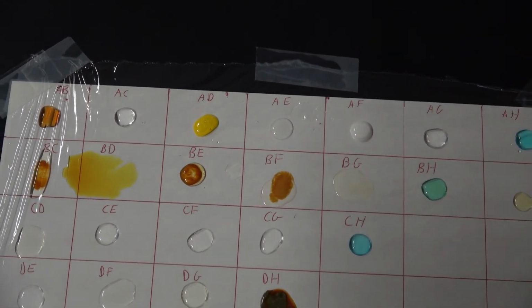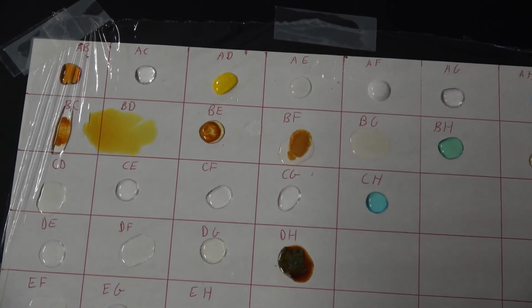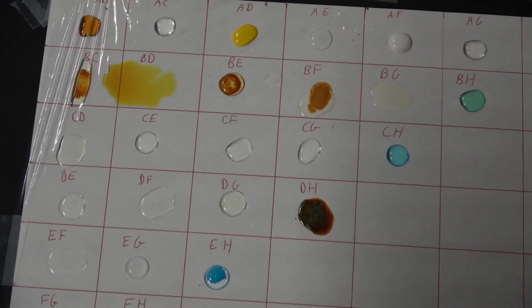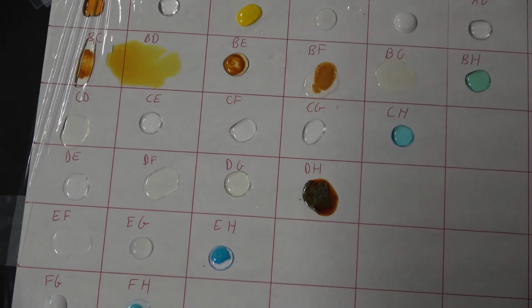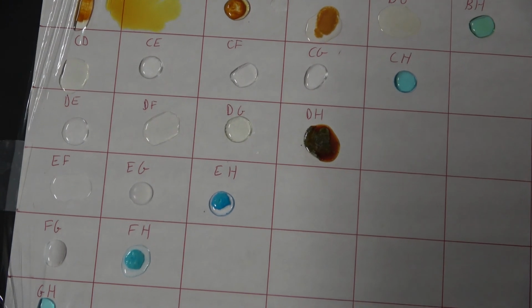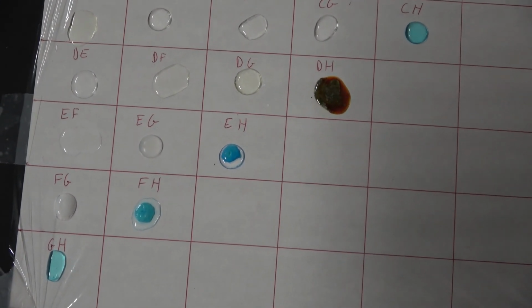That's a neat little property. Notice that a lot of these stay bubbled up. Some of them do not stay bubbled up. Part of that, in some cases, is simply the uneven geography of the plastic wrap here. But in some cases, it's an actual property and a neat observation to make.